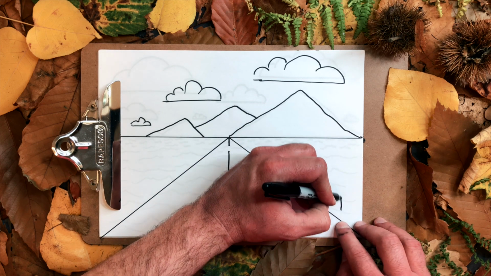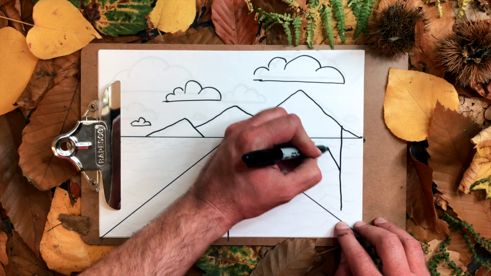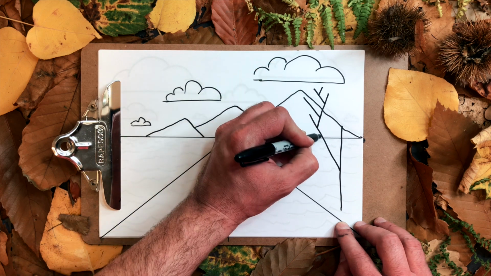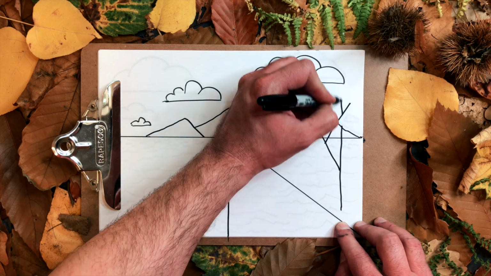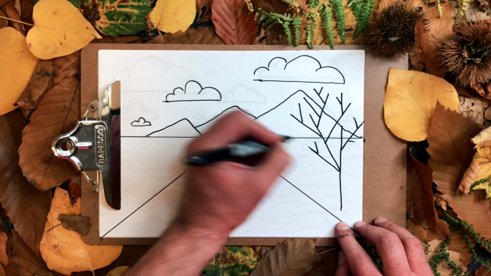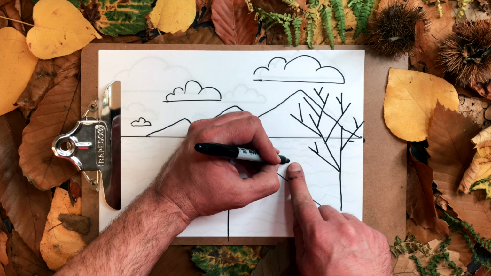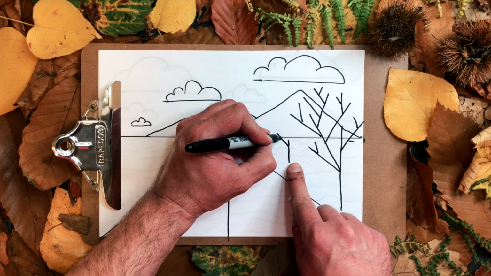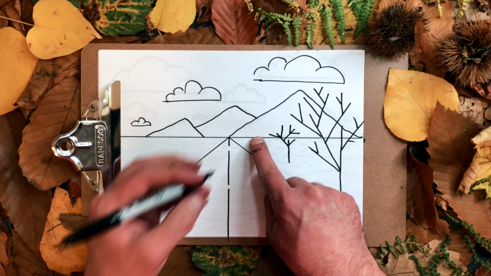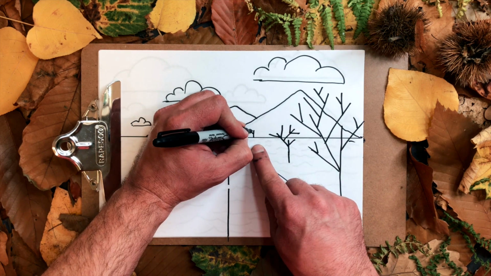So I'm going to put in a large tree here. It's going to be a leafless tree because it is autumn after all. So I'm going to put in a big tree here. And then a little bit further up towards the horizon line, I'm going to put in my medium tree. And then on the horizon line, I'm going to put a really small tree. So that looks like it's really far away.